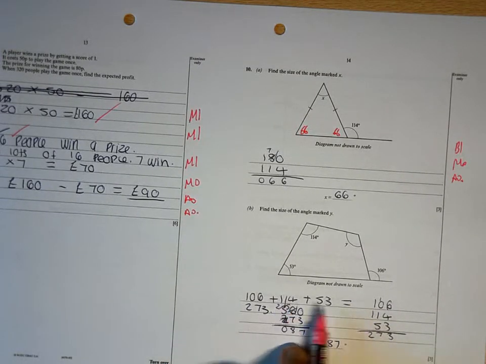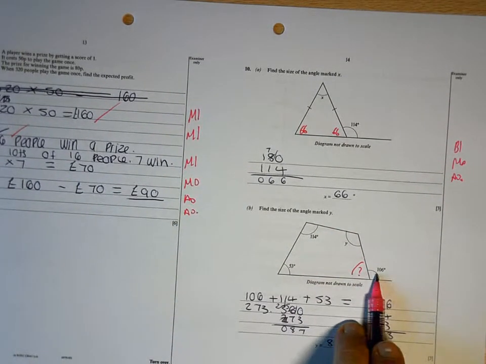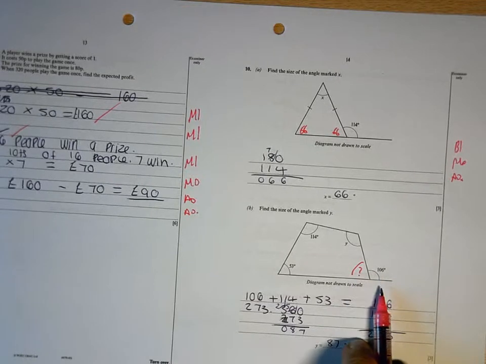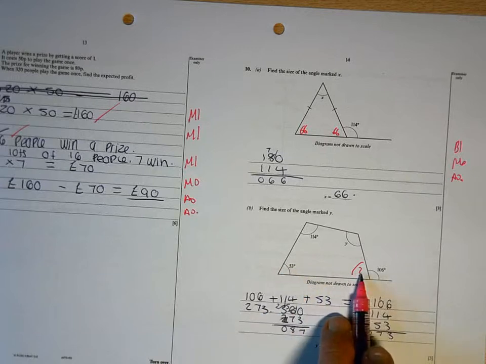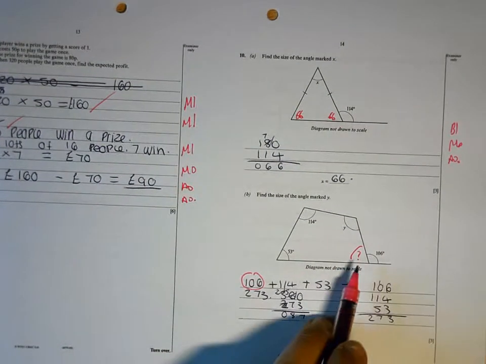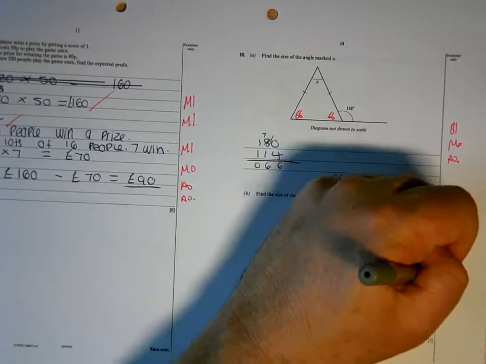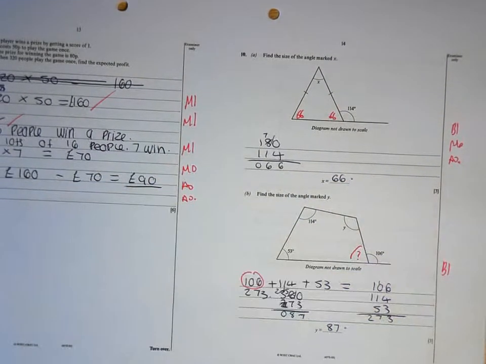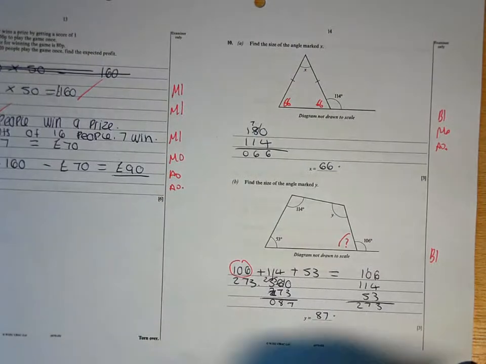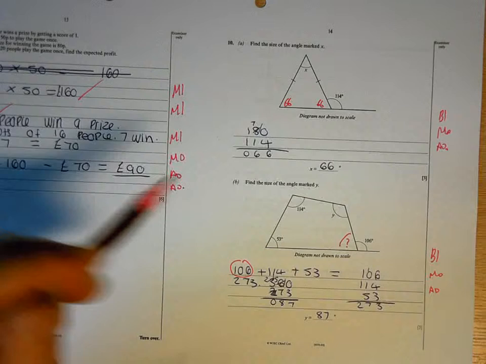And then for this one, again, what you need to do is work out what that angle there is by taking 106 away from 180. Then you're going to add the 114.53 and that away, so it isn't 106, it's whatever that question mark is, and you were correctly taking that away from 360. So the fact you've recognized that that adds up to 360 will give you 1 mark, but then your method is wrong from there because you haven't worked that out.